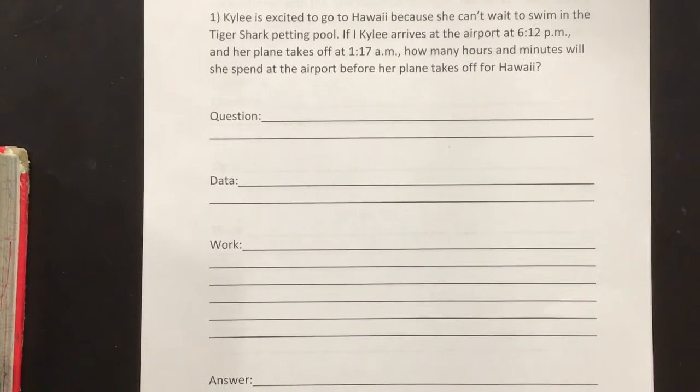The problems I'm going to be talking about today are all involving time. I know you've been exposed to that in the earlier grades, but I thought we would just do, hopefully this is just sort of a review, but I'm going to find out. So let's read the problem.